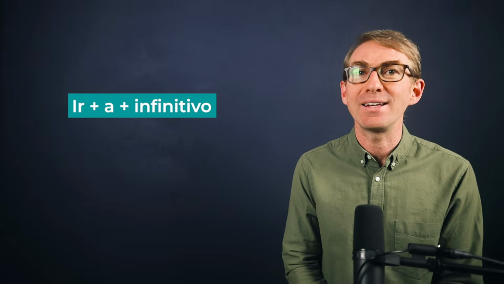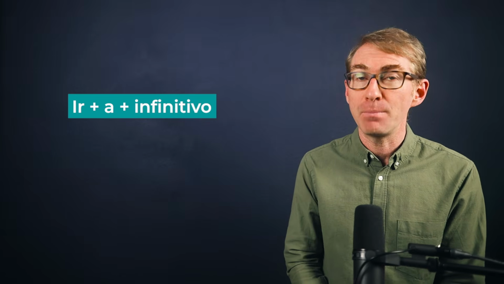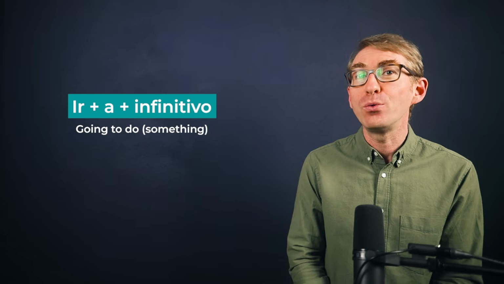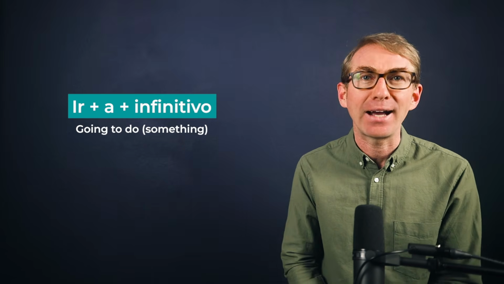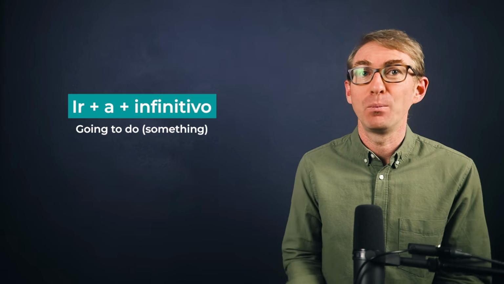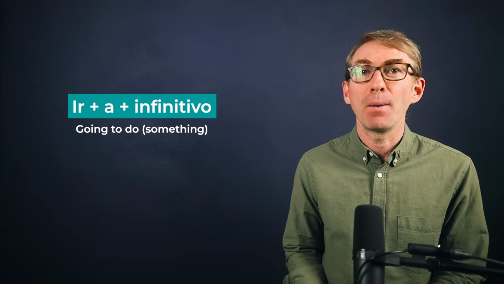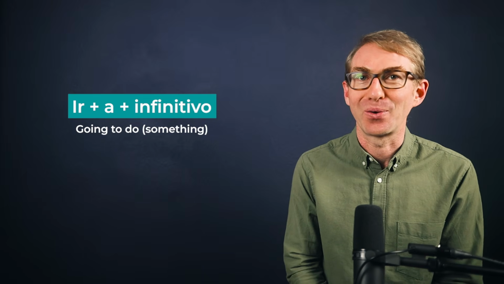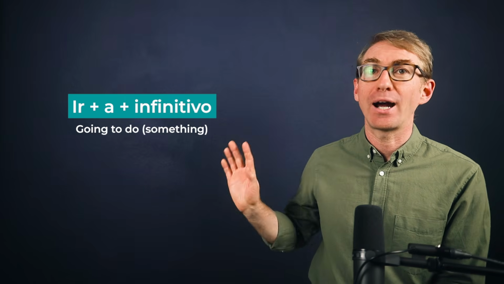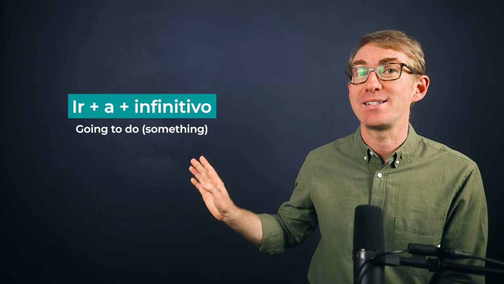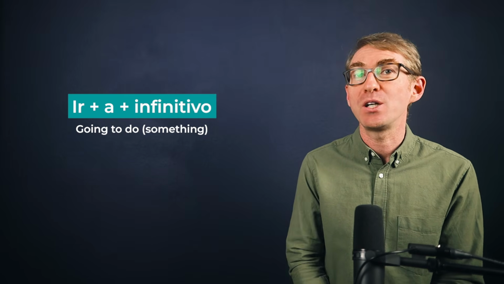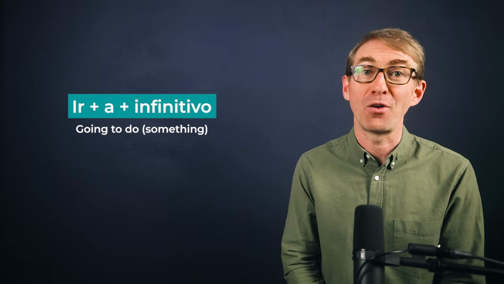Now, we can also use ir in the phrase ir a más infinitivo, which means going to do something. Now, I often refer to this phrase as a hack or shortcut for talking about the future in Spanish because we can use this structure without studying the future tense. But it's not really a shortcut or a hack because it is often the most common choice in conversational Spanish. So I would encourage every student to learn and practice this structure before the future tense, not only because it's easier to learn, but also because it's more common and more important in conversational Spanish.